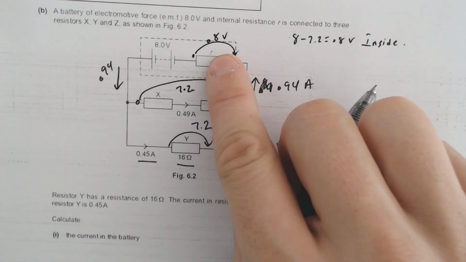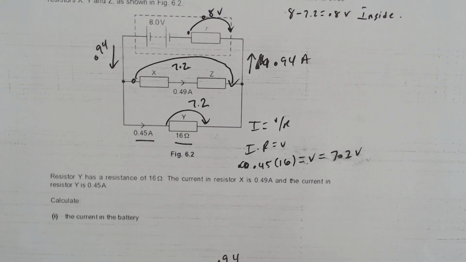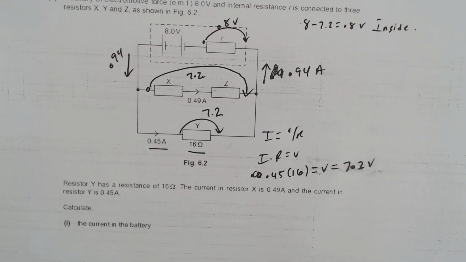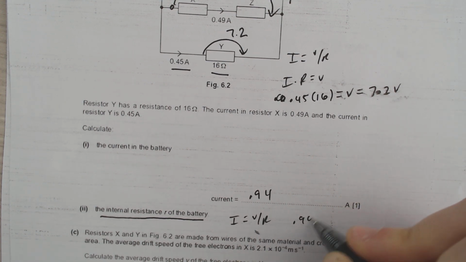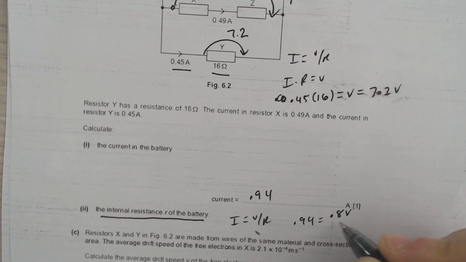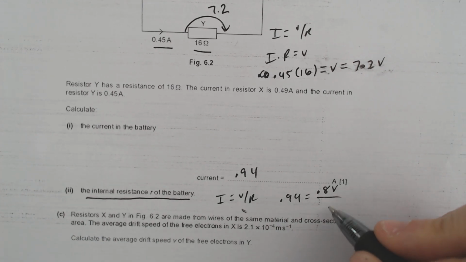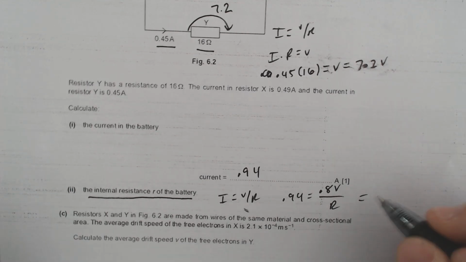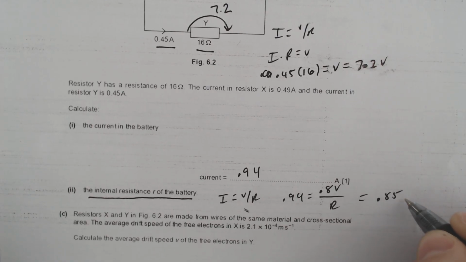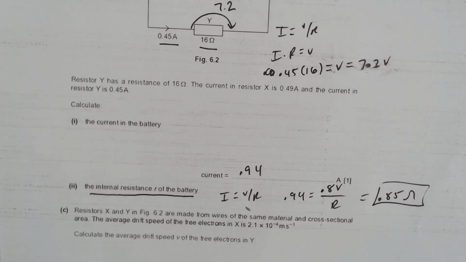And if you got 0.8 volts going across there, and you have the current going through it as 0.94 amps, now you can find the resistance of that battery, which I would say is I is equal to V over R. 0.94 is equal to 0.8, the voltage that the little guy used up, divided by R. And if you divide 0.8 by 0.94, you get a resistance of 0.85 ohms. Not a lot of internal resistance, and that is actually normal for there not to be a lot of internal resistance. Okay?